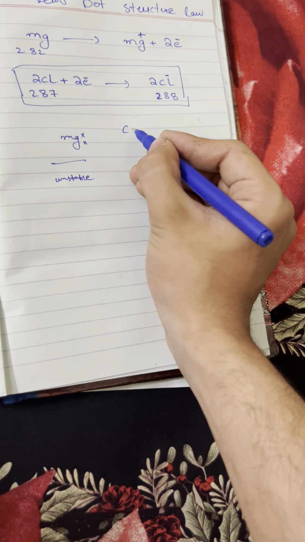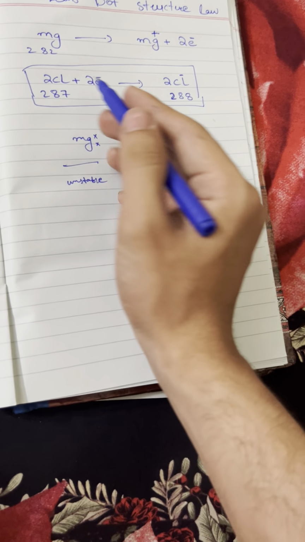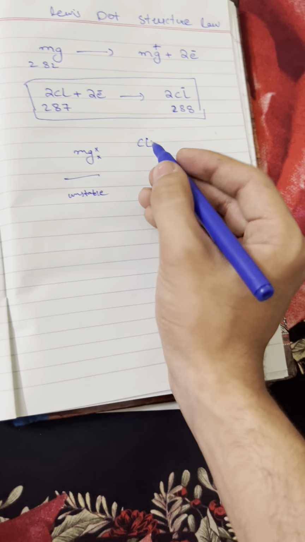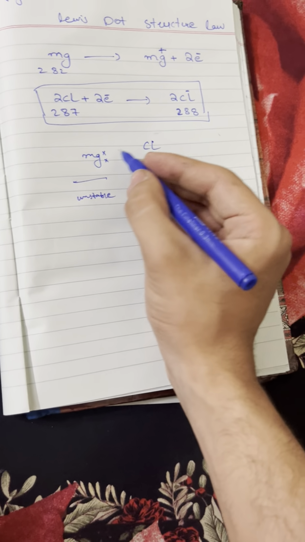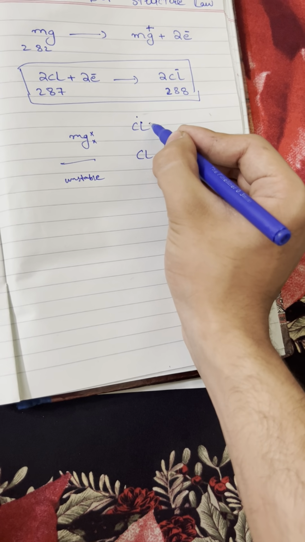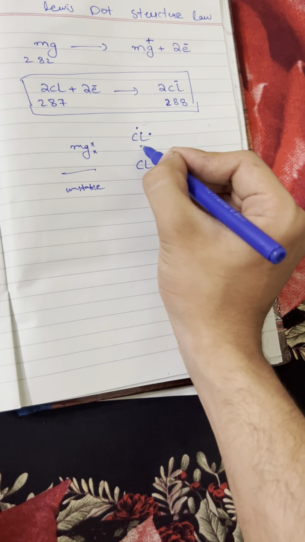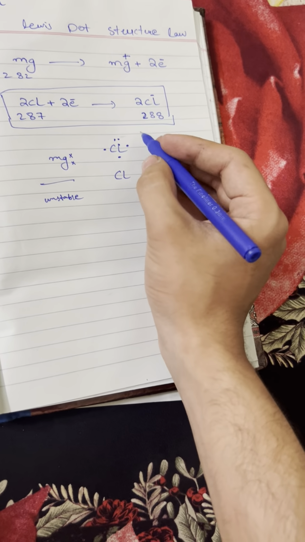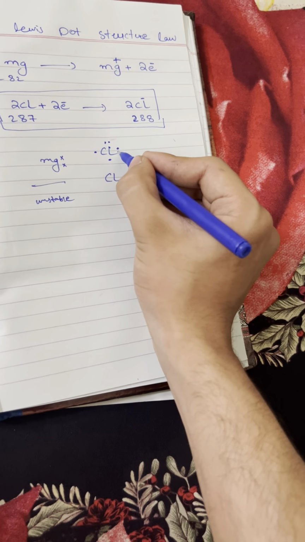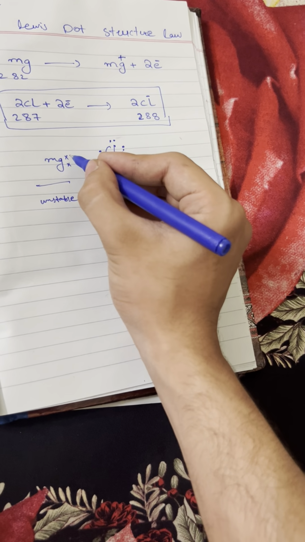Now we have 2 Cl, each with 7 electrons.